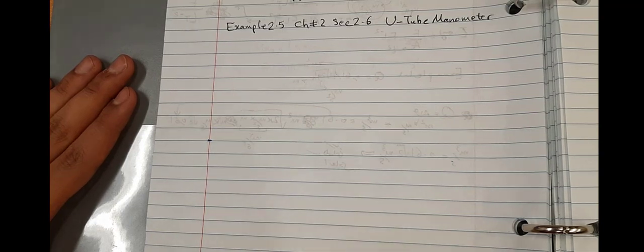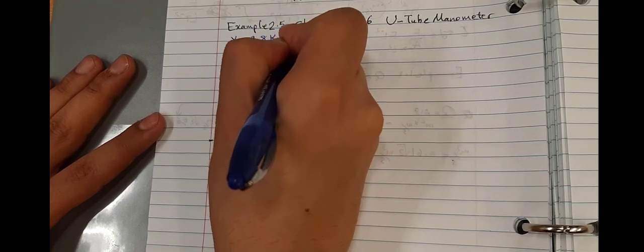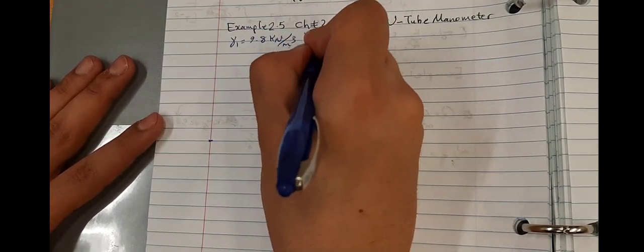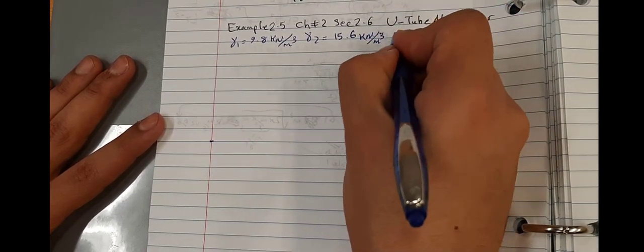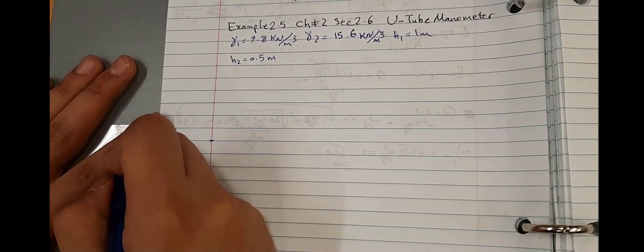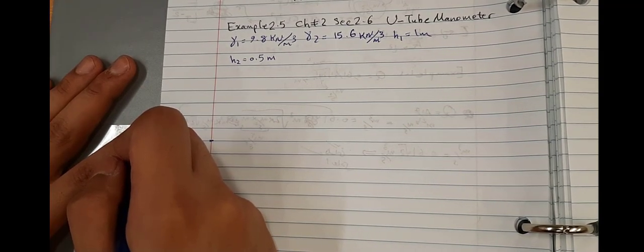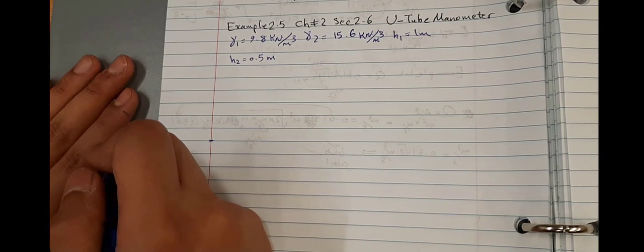B. For gamma 1 equal to 9.8 kilonewton per cubic meter, gamma 2 equal to 15.6 kilonewton per cubic meter, H1 is 1 meter, H2 is 0.5 meter, it wants to identify the value of the pressure drop PA minus PB. So let's go for the solve procedure.